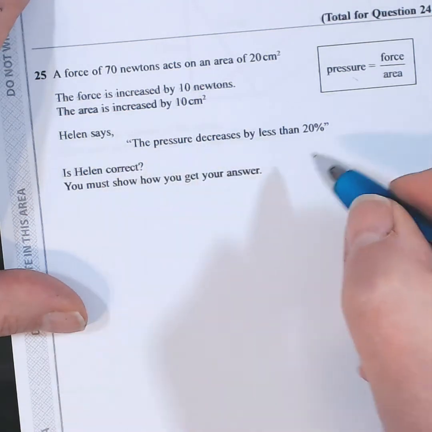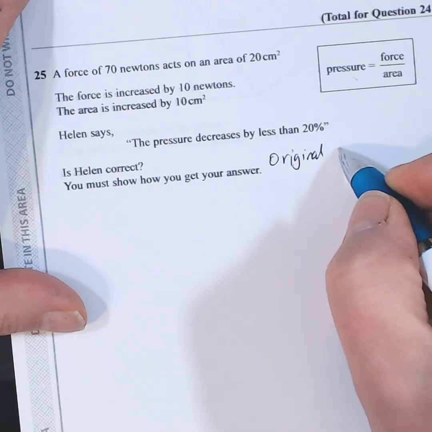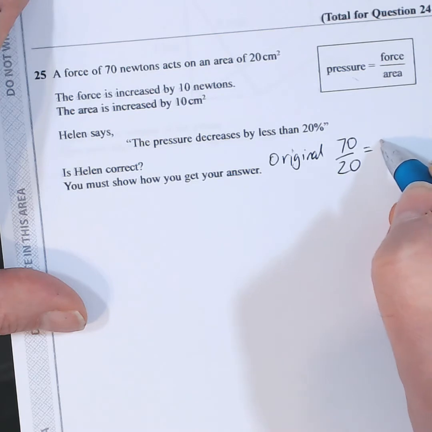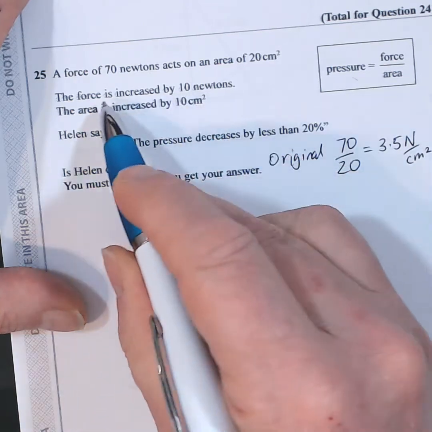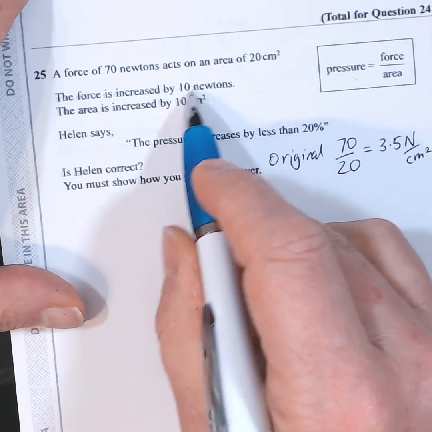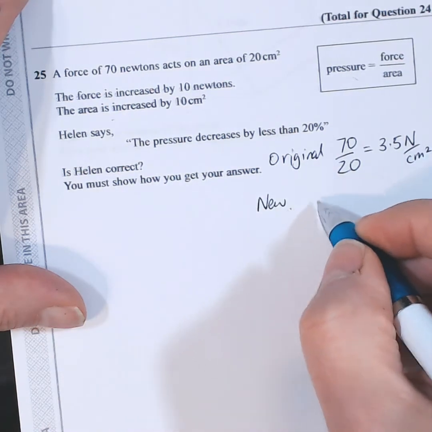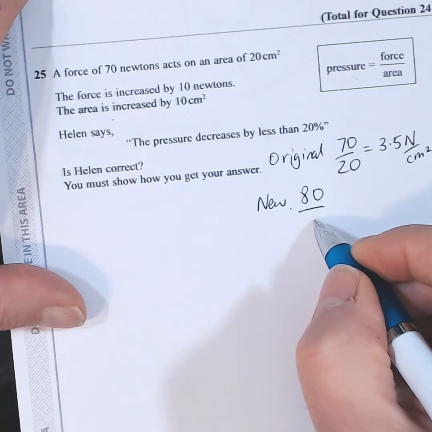Oh, the pressure, sorry. So the original pressure was 70 divided by 20, which is going to be 3.5 newtons per square centimetre. She's going to increase by 10 newtons and the area by 10. So the new is going to be 80 newtons divided by a new area of 30.